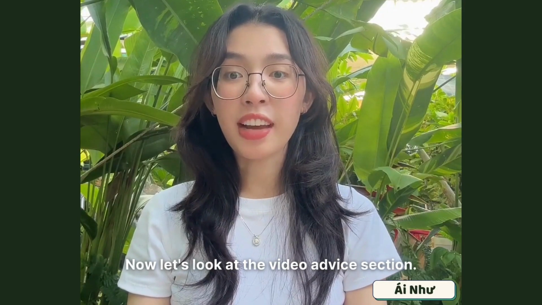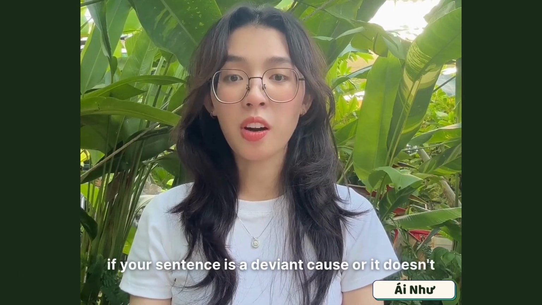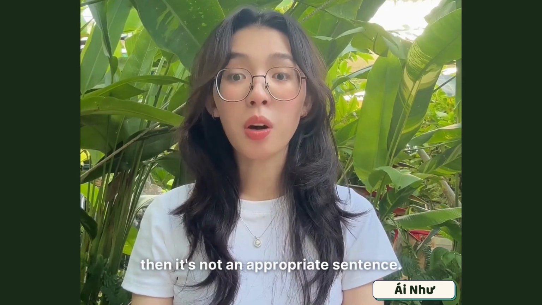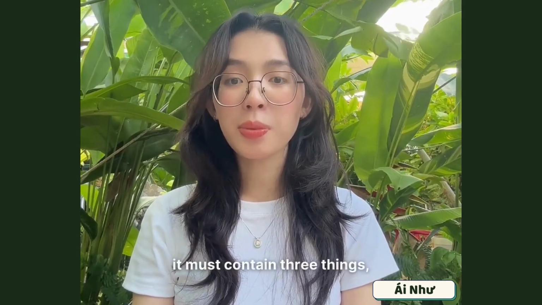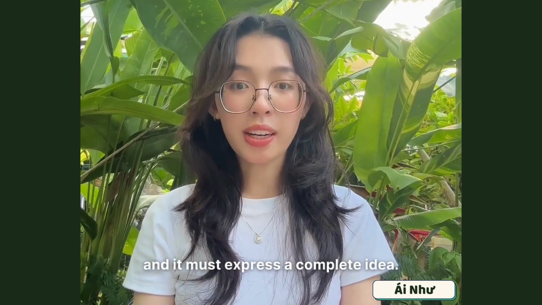Now let's look at the advice section. It said, if your sentence is a dependent clause or it doesn't contain both a subject and a predicate, then it's not a proper sentence. In other words, for a sentence to be correct, it must contain three things: a subject, a predicate, and it must express a complete idea.